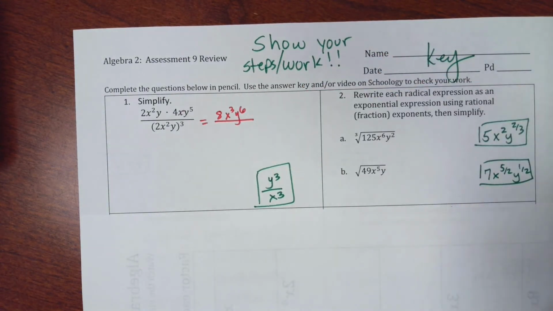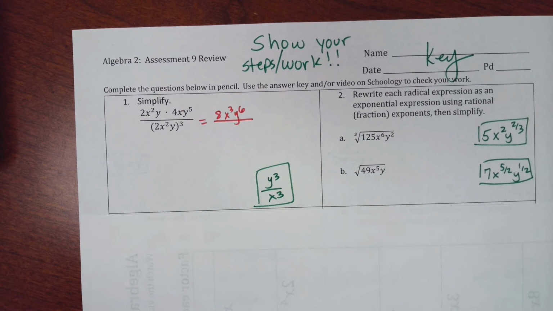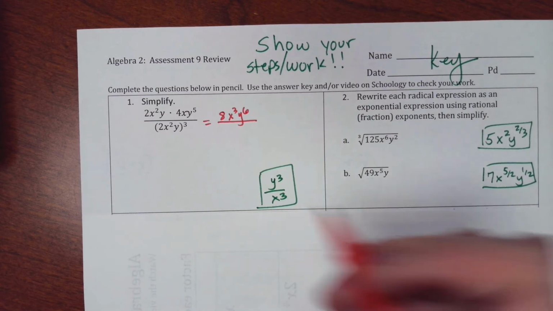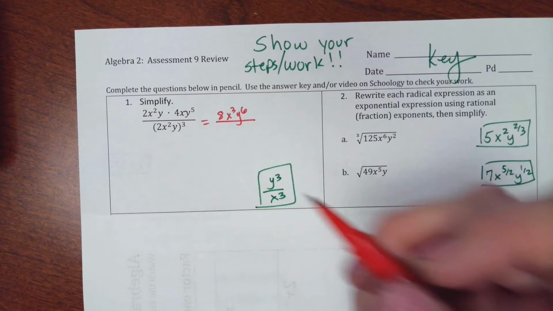Okay, so I'm not sure why this computer is lagging a little bit. Let me go and close some other stuff here. Maybe it'll speed it up a little bit. Okay, all right. It's still a little bit weird, but whatever.